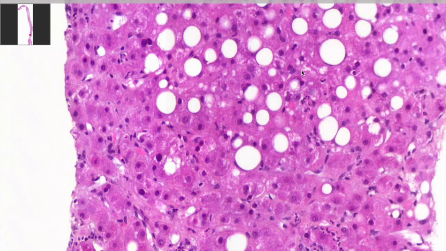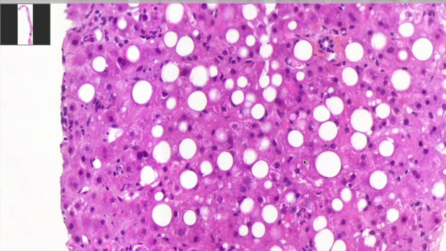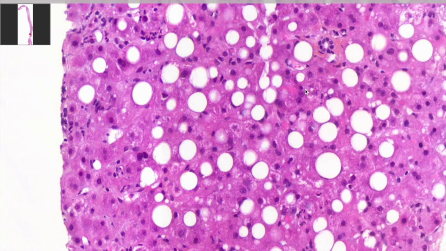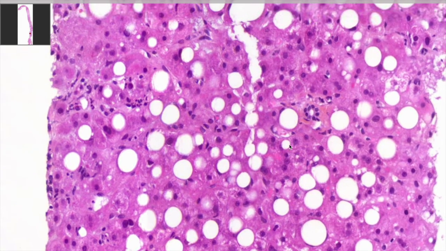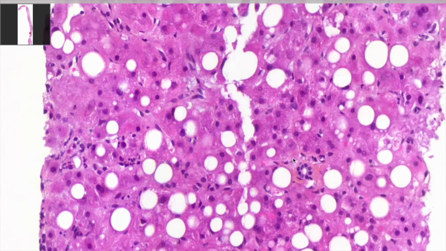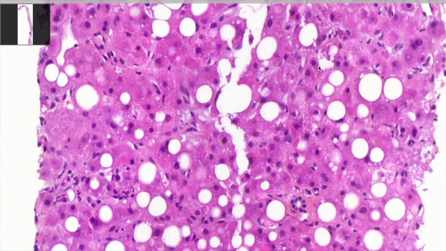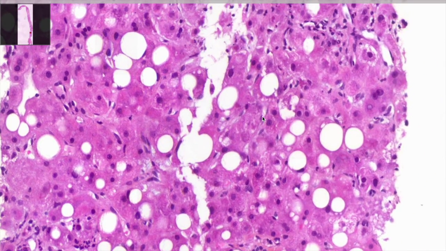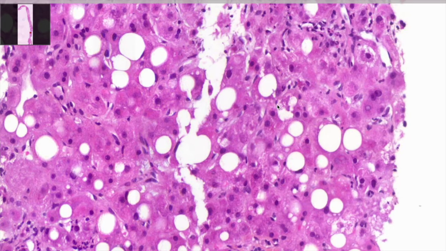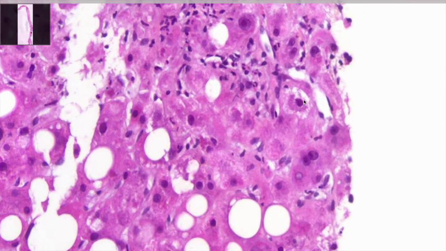So if we try to summarize, we have a liver with the destruction of its architecture. We have fibrous tracts, and we have nodules with steatosis, with some also ballooning of hepatocytes, just like this one, with Mallory-Denk bodies. Also here, very nice one.